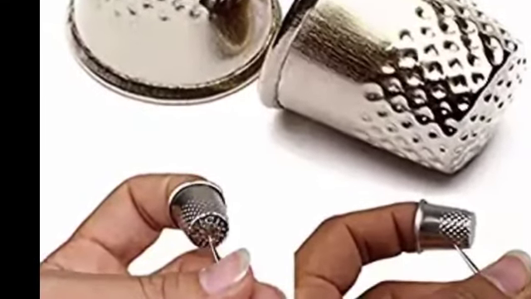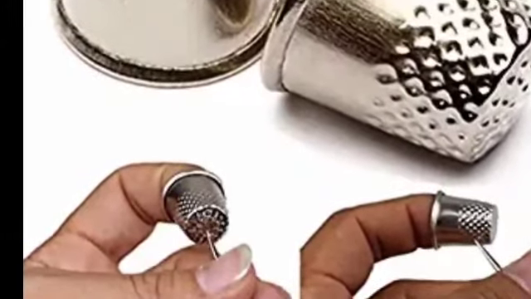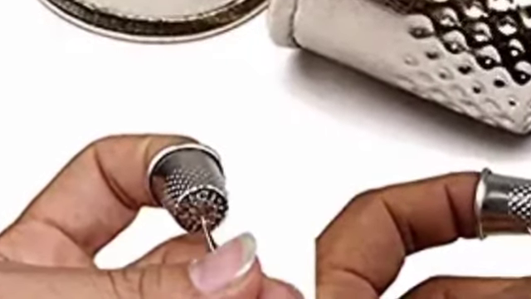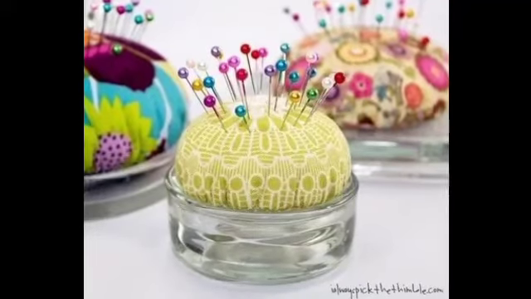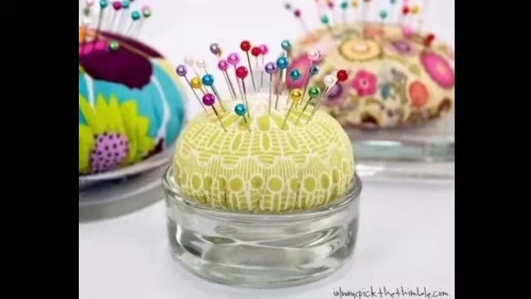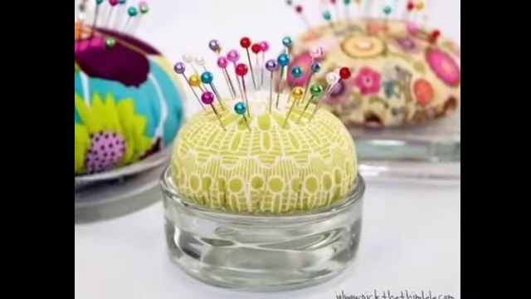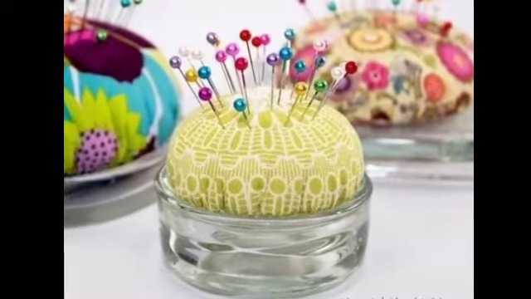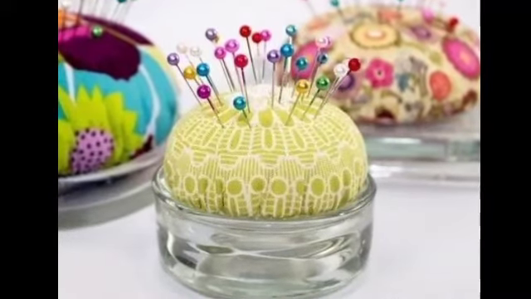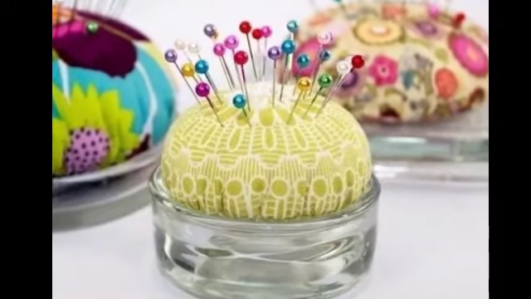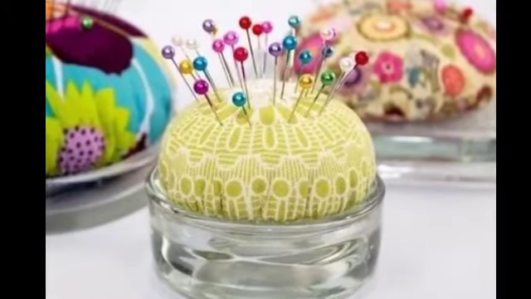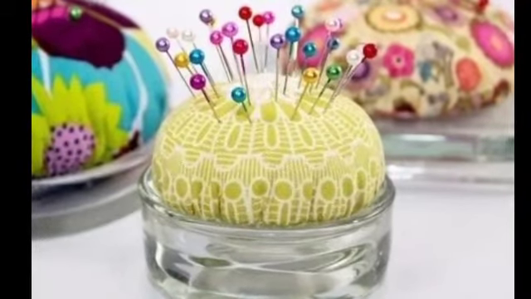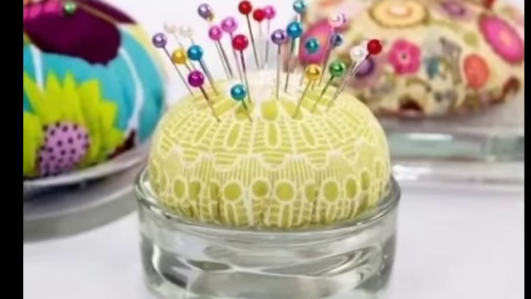And the next simple sewing tool we are going to talk about is pin cushion. Pin cushion helps to hold pins and needles up for easy reach during sewing. Also, pin cushion should be kept clean and dry.